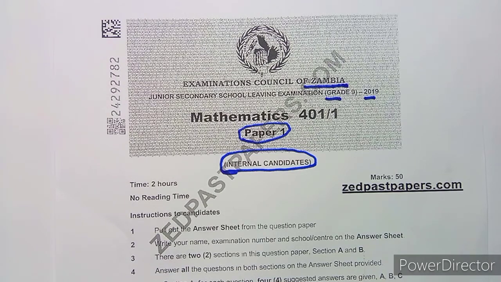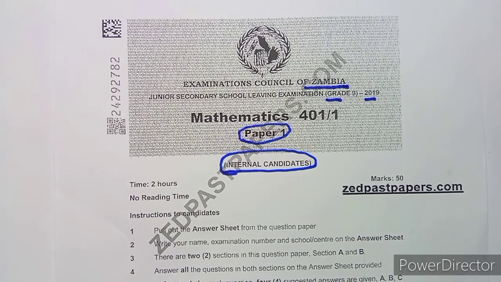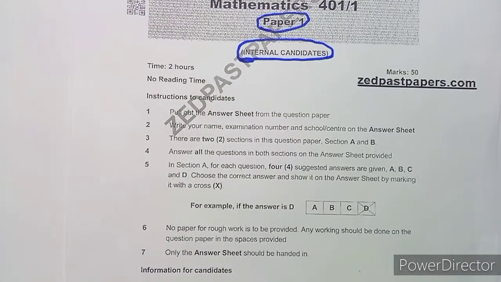So I don't want to waste much of your time. I just want to quickly rush through the questions that we have here. Also, if you're doing O-level mathematics for ZIMSEC, this is the best paper that you can use for your revisions. You can relate most of the questions here; they're actually one and the same thing.